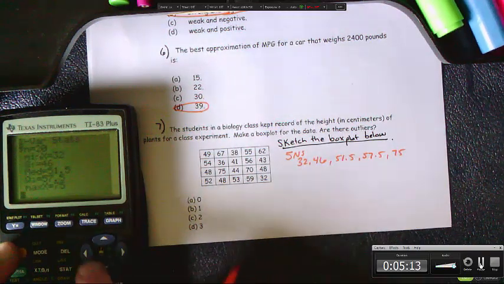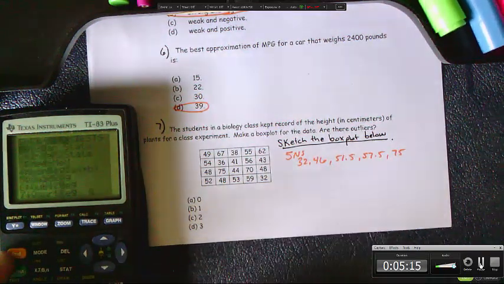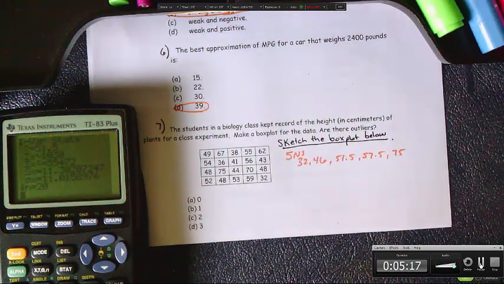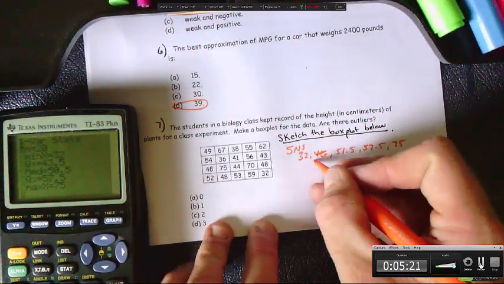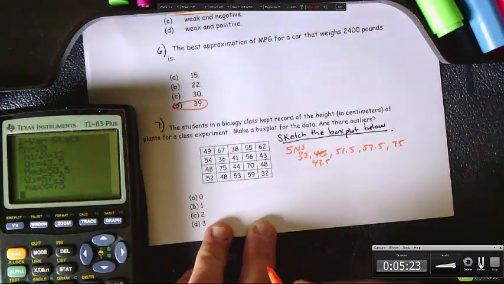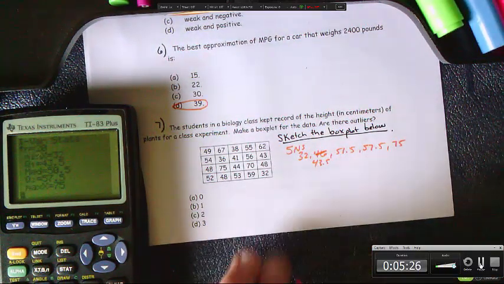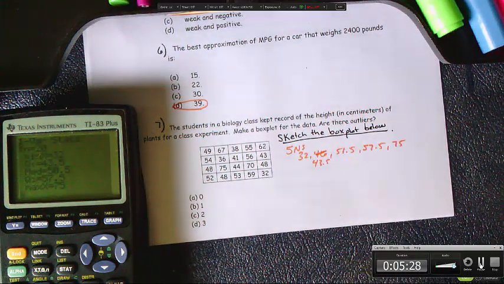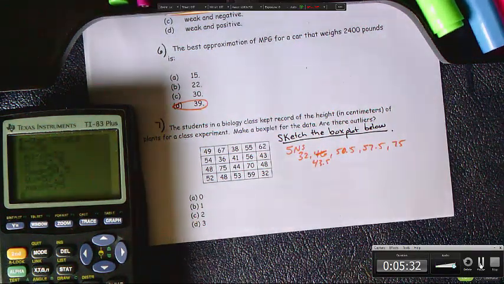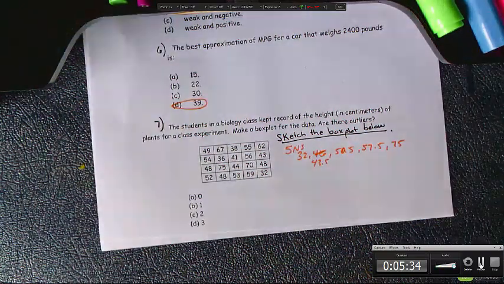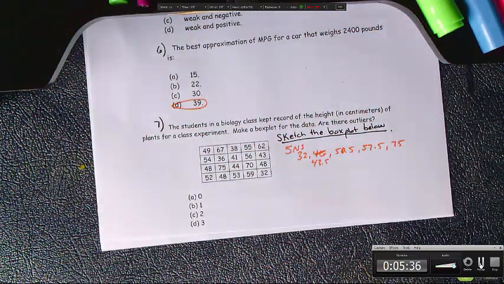All right, so let's redo this. Stat, calculate one variable stats, L1, and we get something completely different. We get 43.5, and everything else stays the same, right? 50.5, and the median is 50.5. Okay, there we go. And then everything stays the same from there. So that's our 5-number summary.